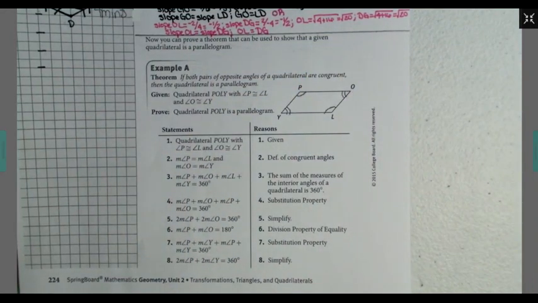Okay? Well, we know that the measure of all four angles inside of this quadrilateral sum up to 360 degrees because the sum of the measures of interior angles of a quadrilateral is 360.